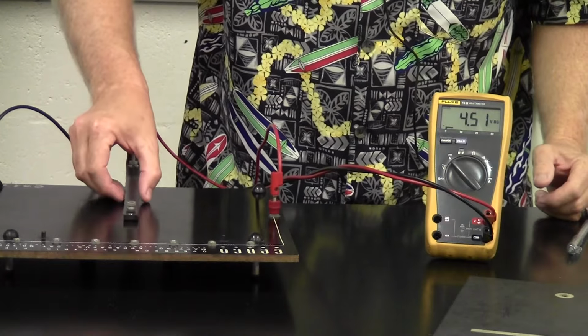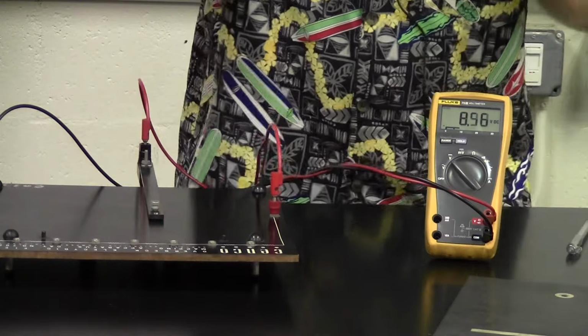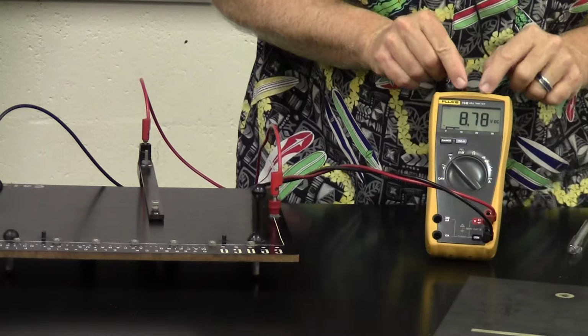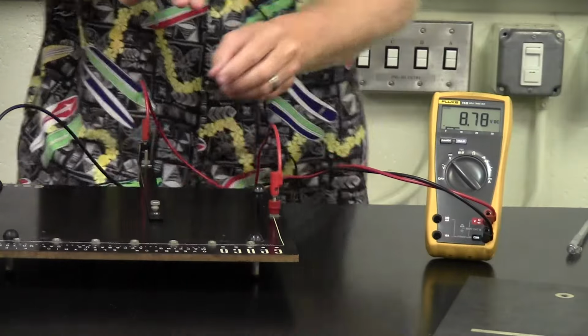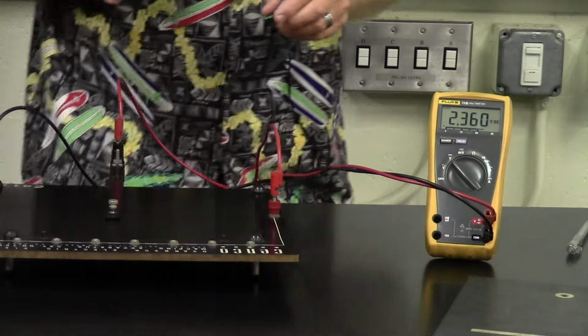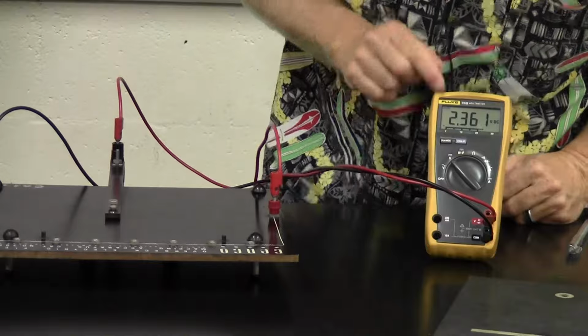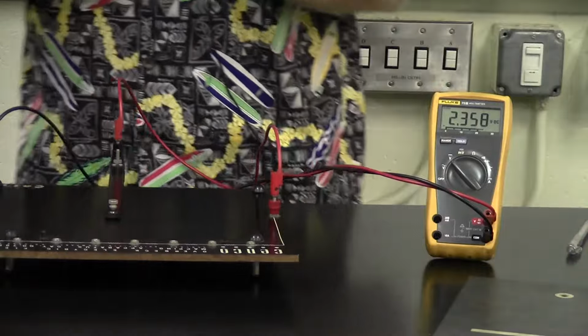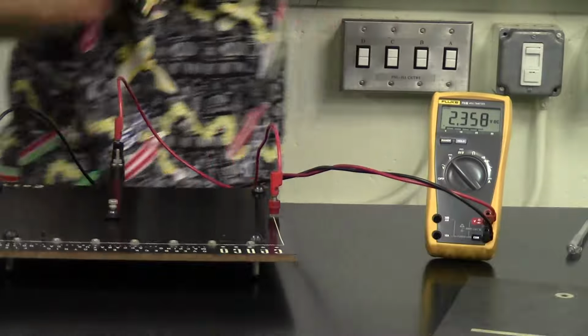If I move the probe a little bit closer towards the positive plate, it should go up a little bit. Yeah, there's 8.7. And if I move the probe the other way, oops, it's too far, I felt it bump, that should read a low voltage. Yeah, 2.3. Okay? And so if we're looking at this picture here, I am touching it between these two.